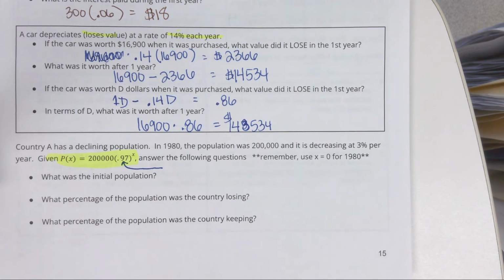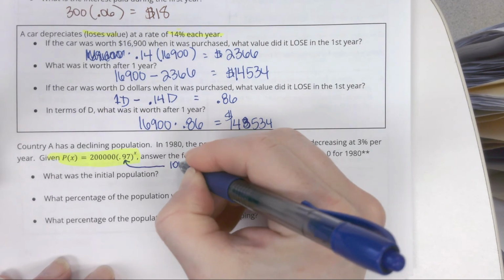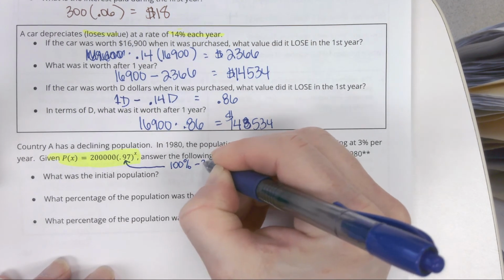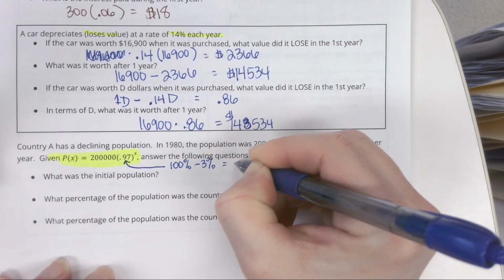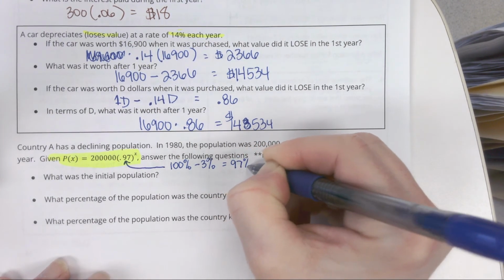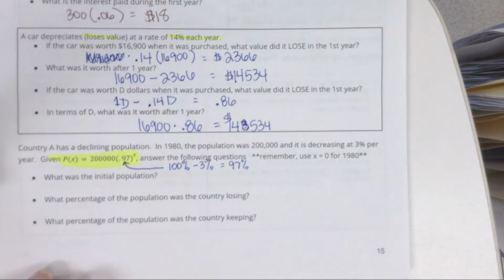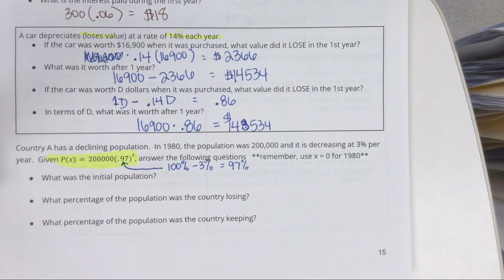So if 3% is leaving, we would take 100% minus 3%, which gives us 97%, which is 0.97. So in general, Shane, if something's increasing, we add it to 1. If something's decreasing, we subtract it from 1 to get our B, or our growth rate, or decay rate.